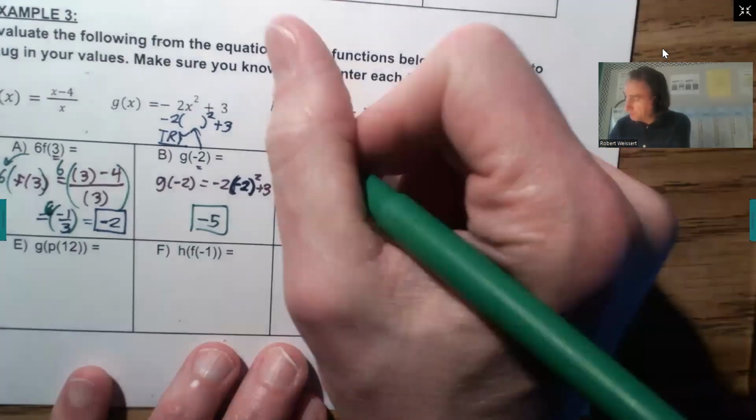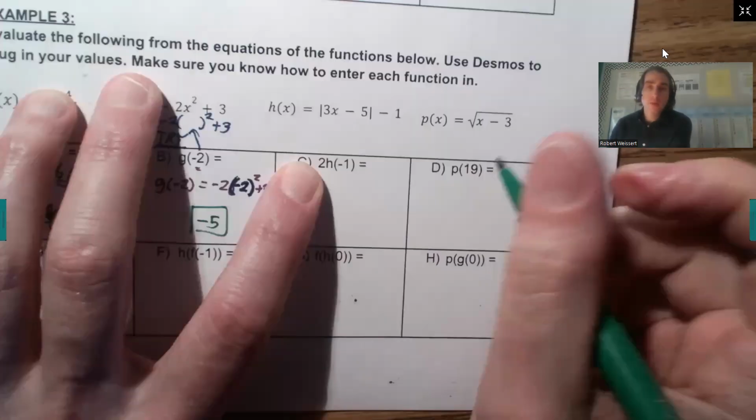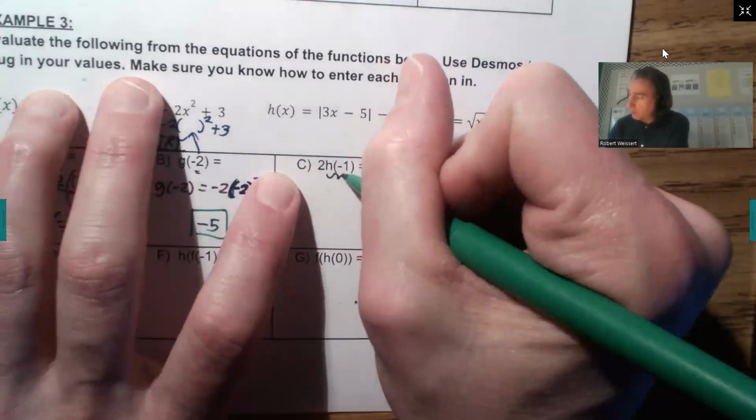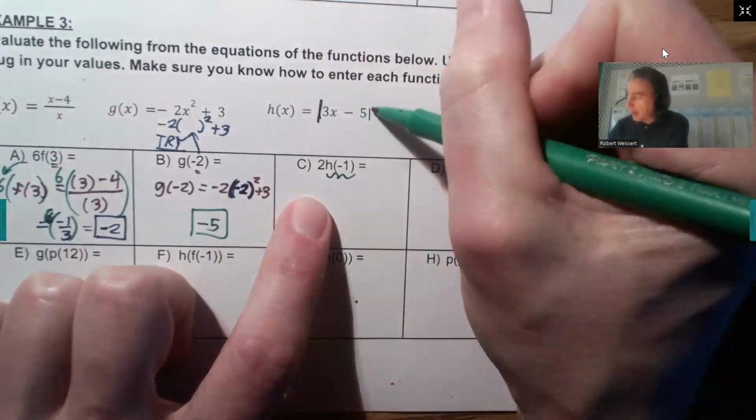All right, let's try C. This is 2h of negative 1. So we want to plug in negative 1 into the h function. So these are absolute value.